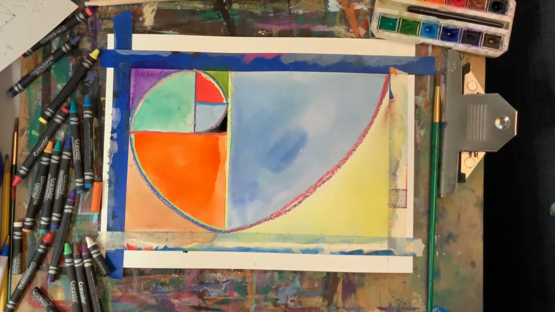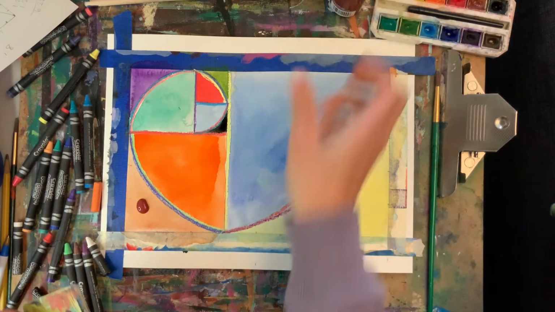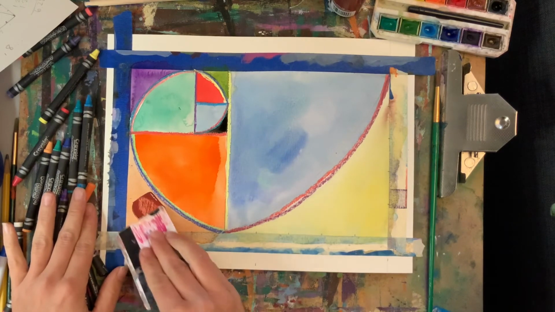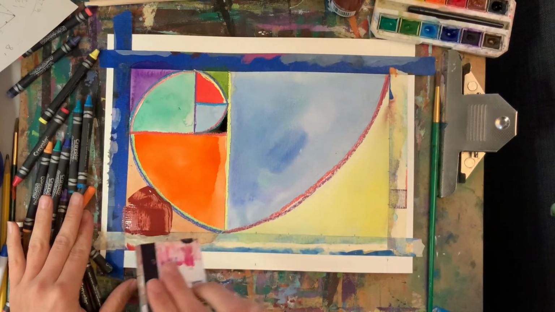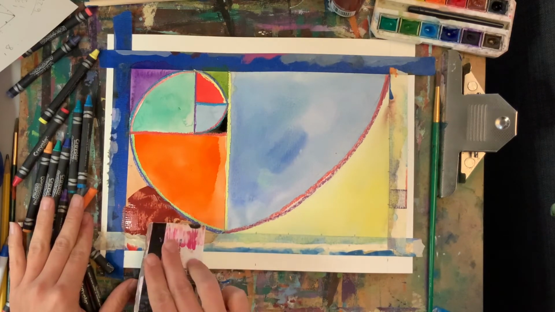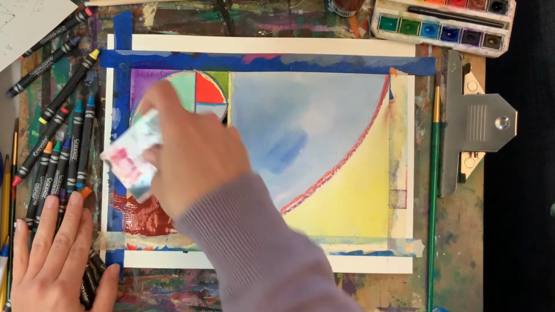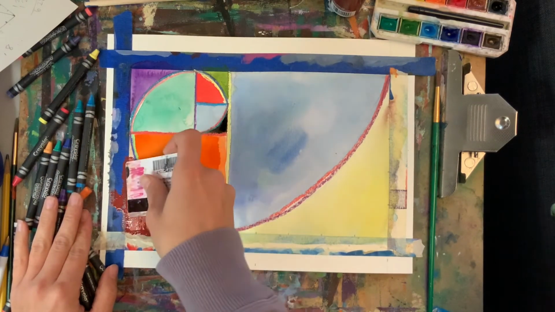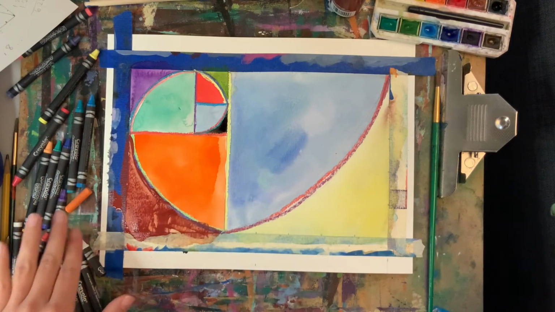Okay, now I'm going to do the next layer with acrylics. And this has a very tight space.